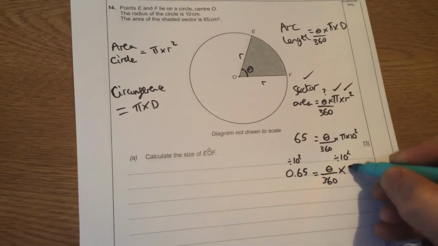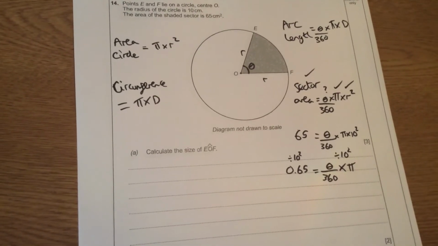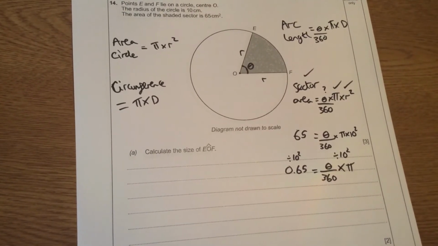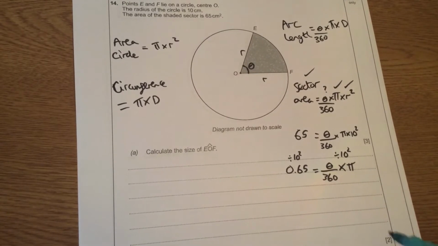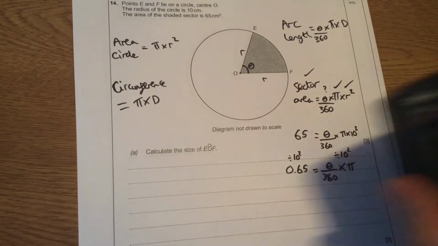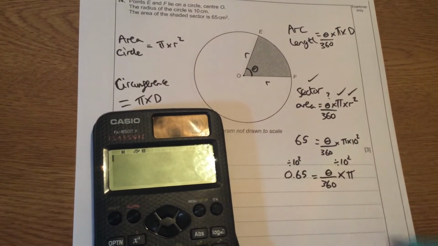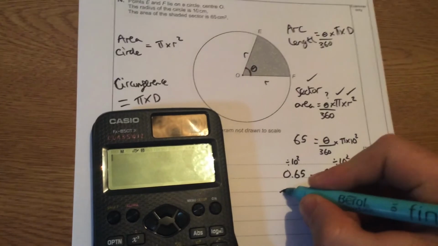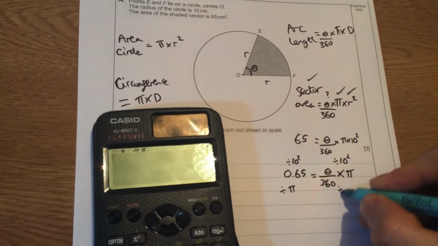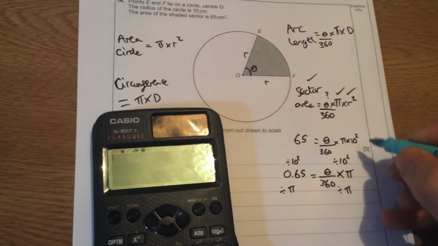all times by pi. Now, it's a calculator question, okay? Again, it would tell you to leave it in terms of pi if it wasn't. I'm going to do it using my calculator, but again, you can do the same thing in terms of pi. They will give you much nicer numbers though. Once I'm here now, I'm going to divide by pi on both sides, because I want to get rid of it.